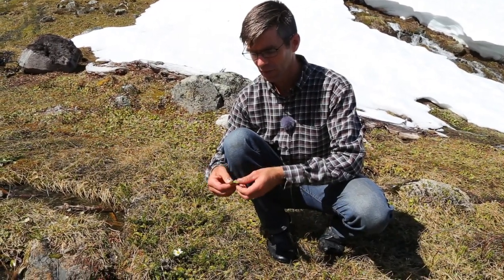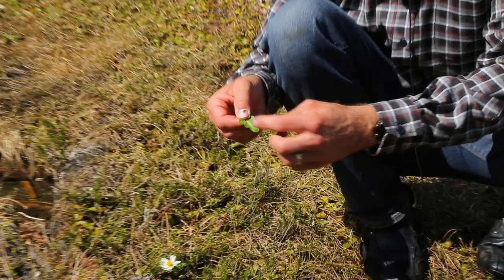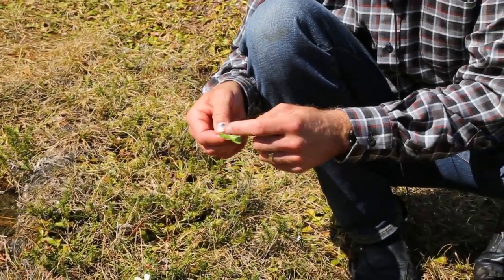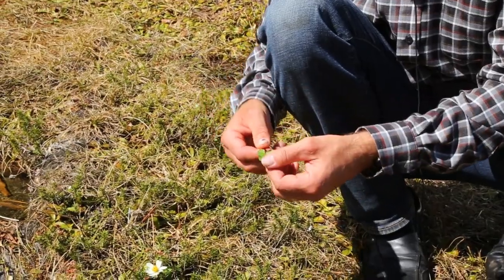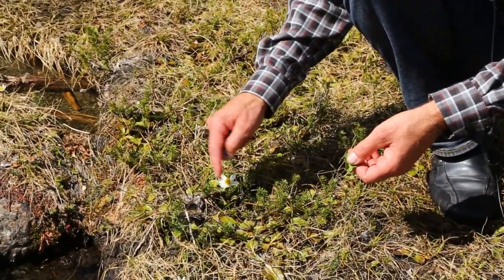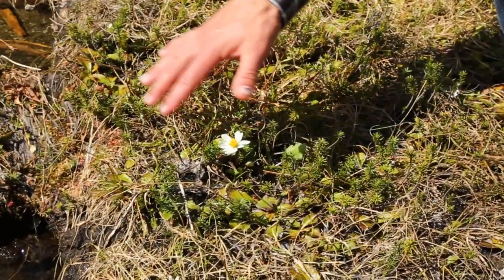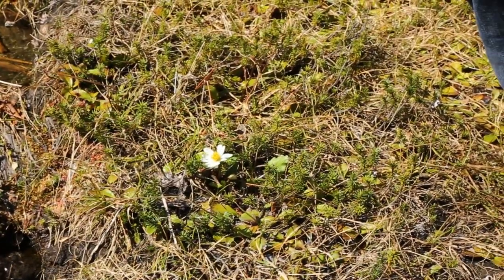And the Calthas have a simple leaf that is not lobed. And it's kind of heart-shaped and has these wavy margins. But the big white petals on this are pretty unmistakable. And the habitat of growing next to the rivers is also pretty distinct.